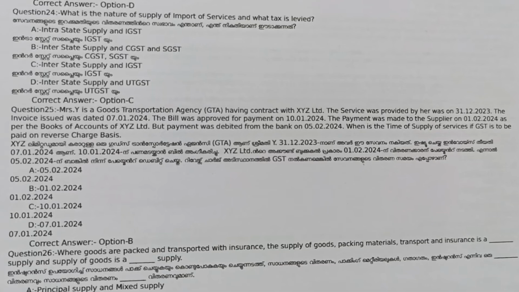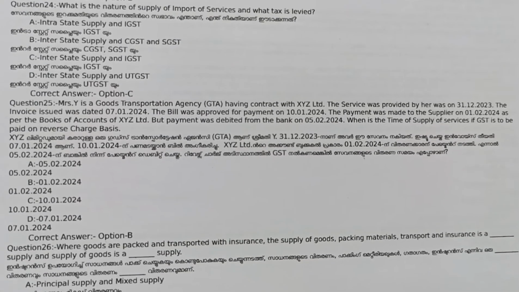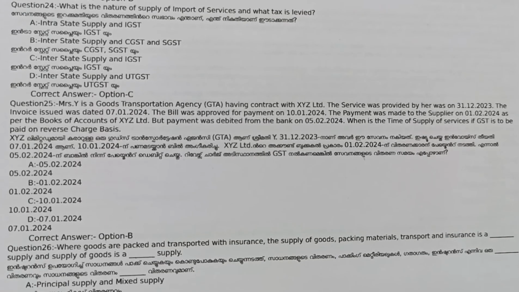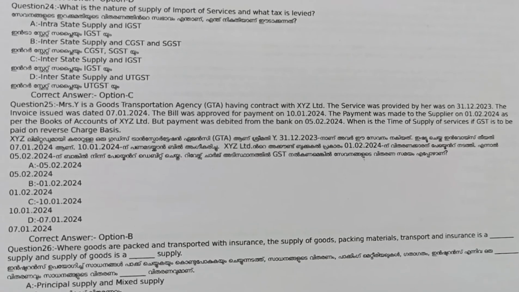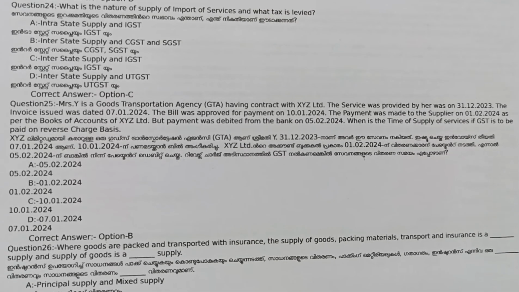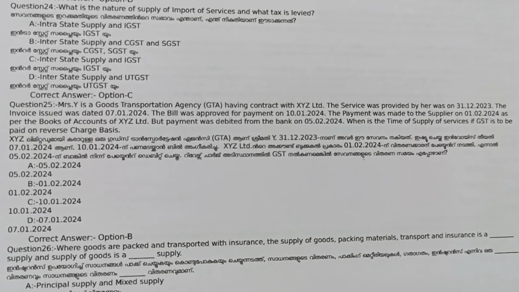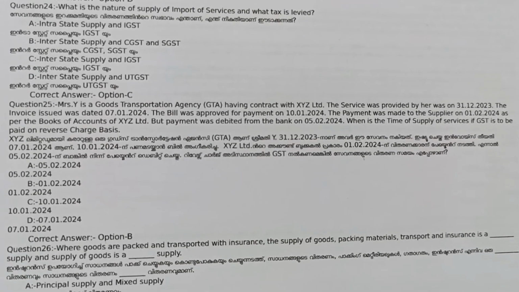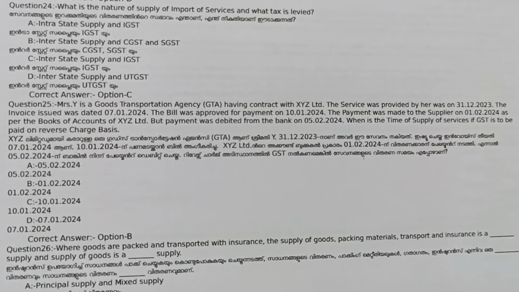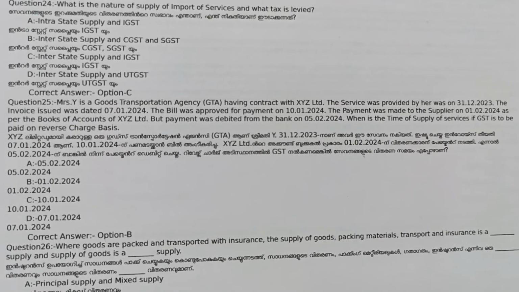Question number 25. Mrs. Y is a goods transportation agency, GTA, having a contract with XYZ Limited. The service provided by her was on 31st December 2023. The invoice issued was dated 7/1/2024. The bill was approved for payment on 10/1/2024.